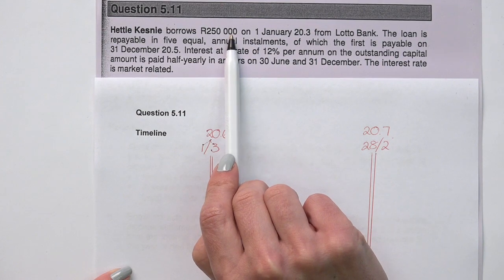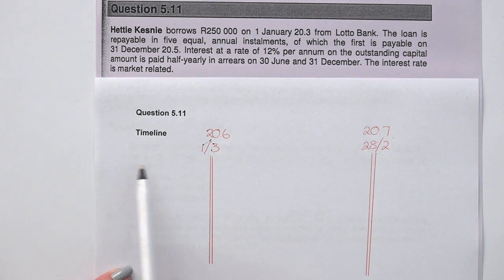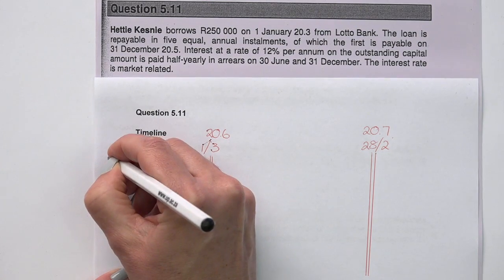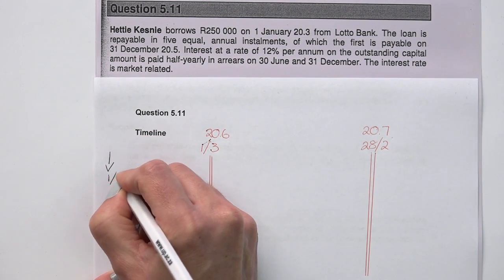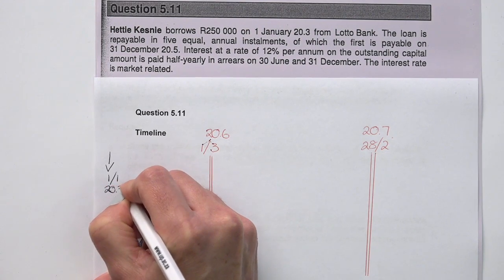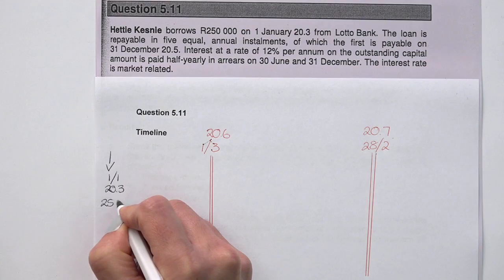Hettie borrows 250,000 on the 1st of January 20.3. So that's before the start of my financial year. So I'm going to make an indication here for the 1st of January 20.3. That's when I borrowed the money, 250,000.